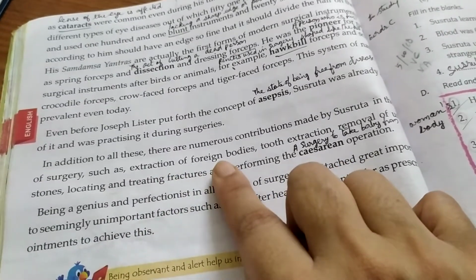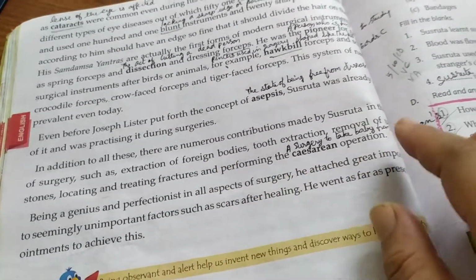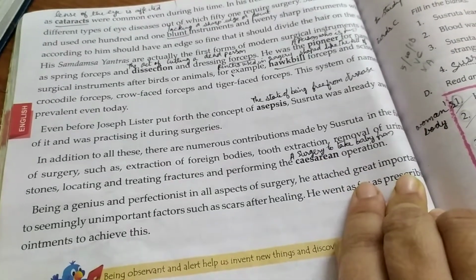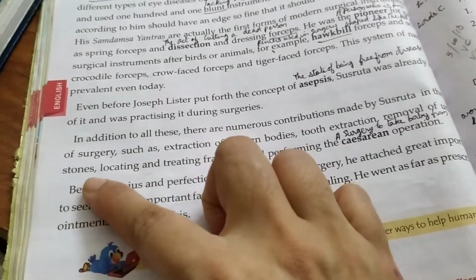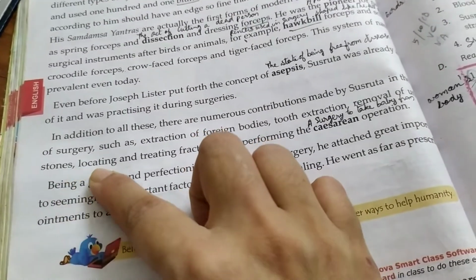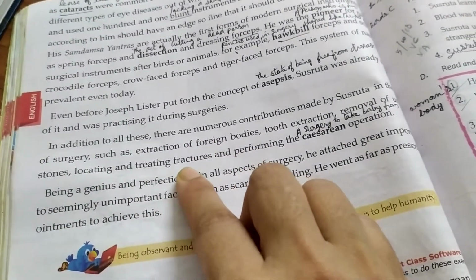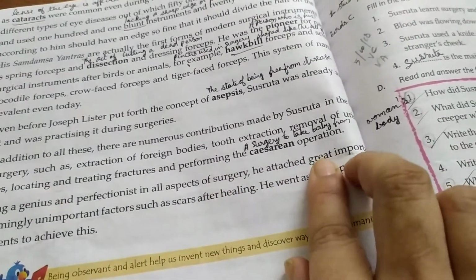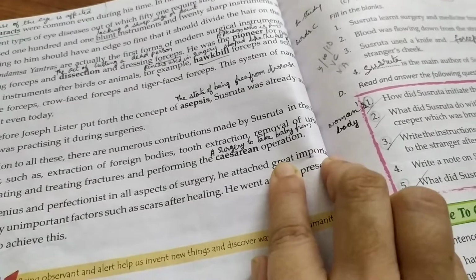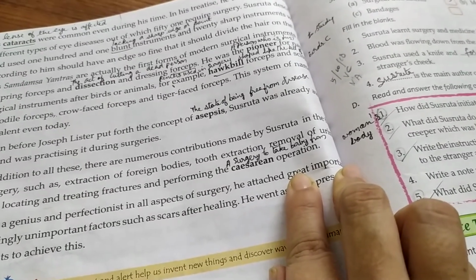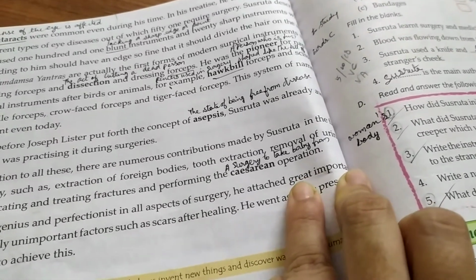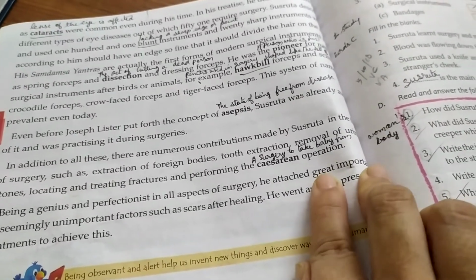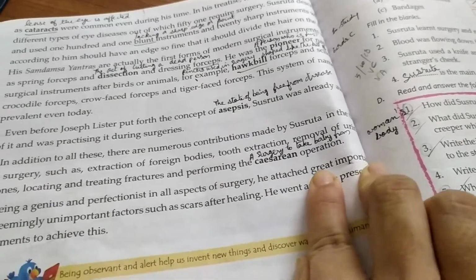Like the extraction of foreign bodies, the tooth extraction, that is related to your teeth, then the removal of urinary stones, the stones which are in the urine, locating and treating fractures, and performing the cesarean operation. What is cesarean operation? It is a surgery to take the baby from a woman's body.